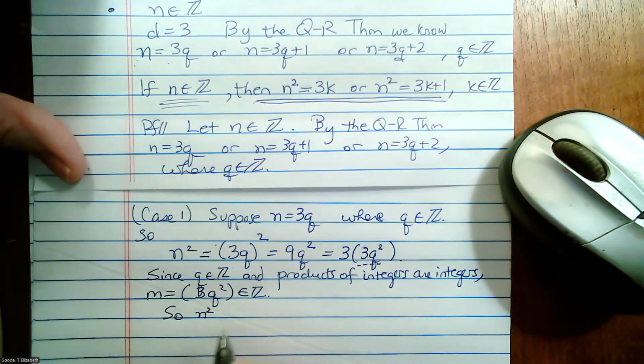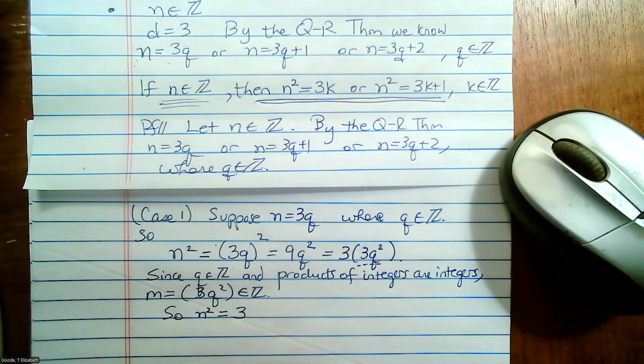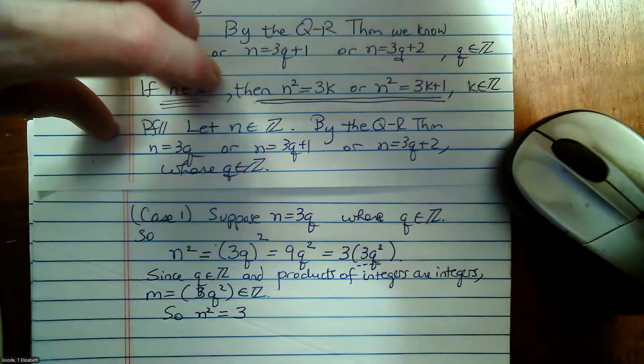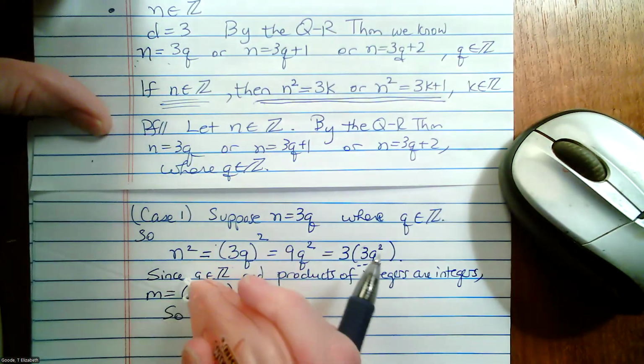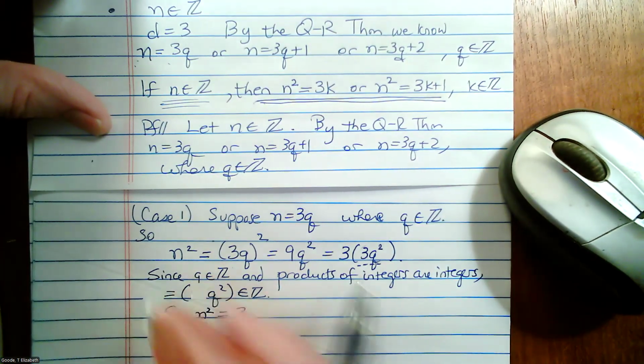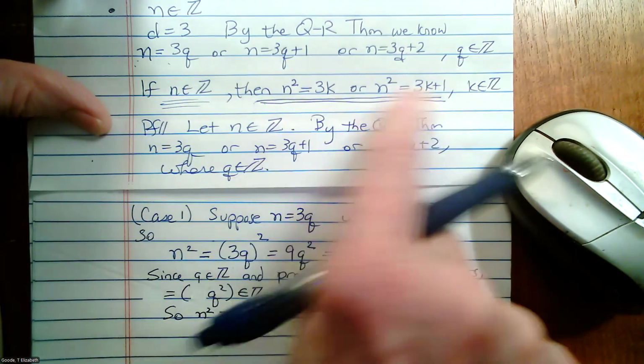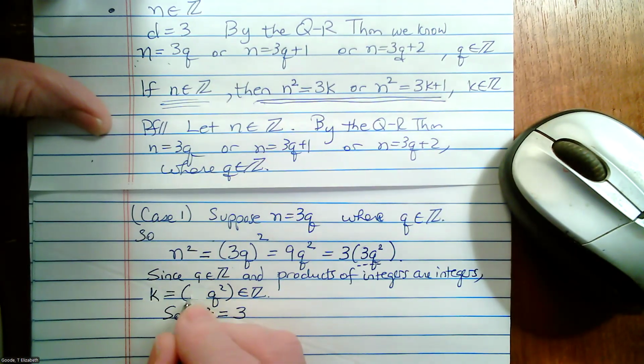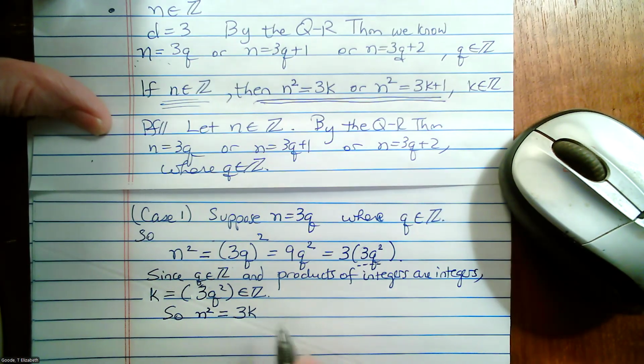So n squared has the form 3k; I'll call this thing k, because it's called k here. k equals 3q squared, so n squared equals 3k, where k is in Z.